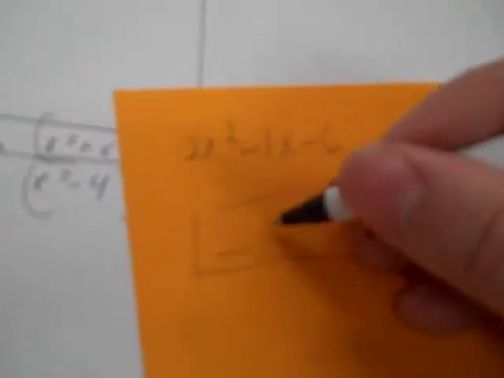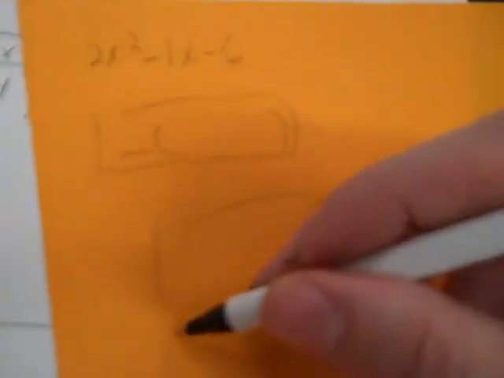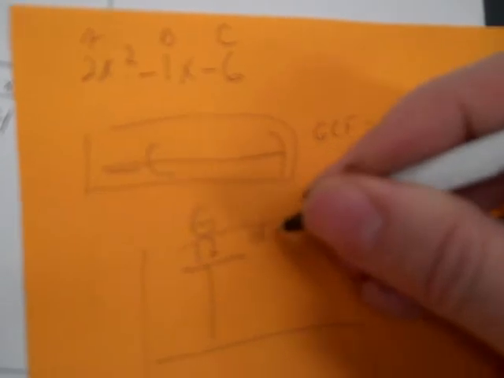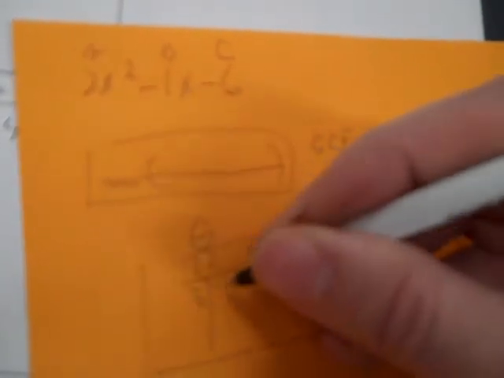Okay, next thing I need to do, again, make that line. You parenthesize this, and that. Okay? So 2x to the second minus 1x minus 6. That would be the GCF-T procedure because there are 3 terms. GCF, I do not have any. 2 times negative 6 is negative 12, difference of 1, and that's 3 times 4.